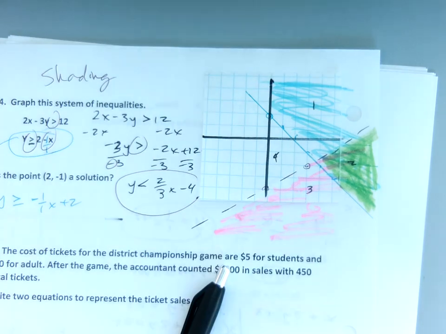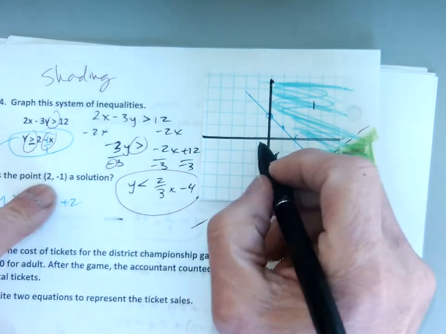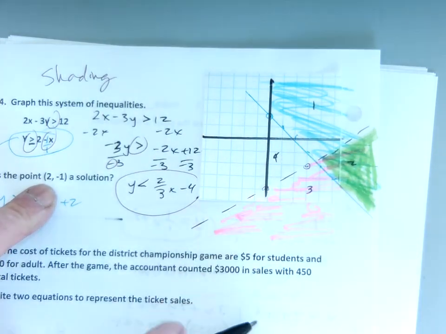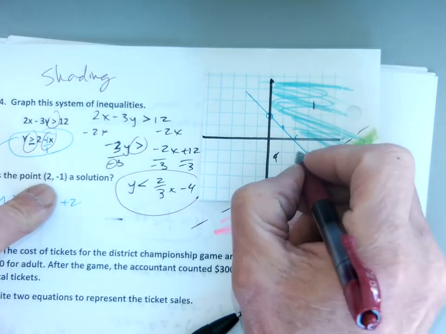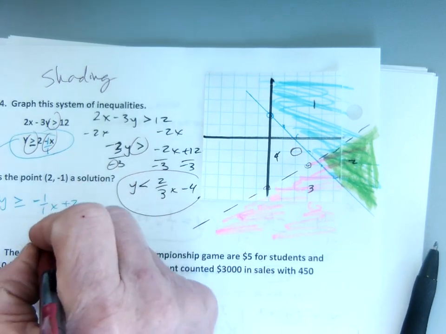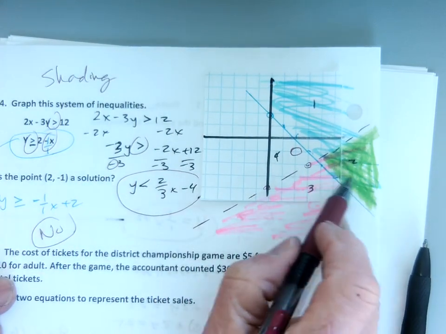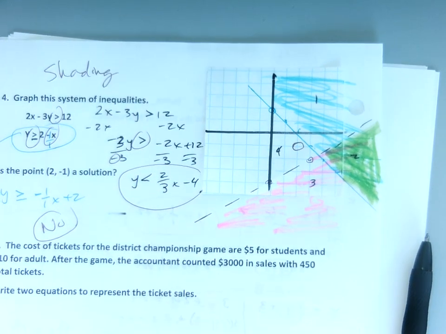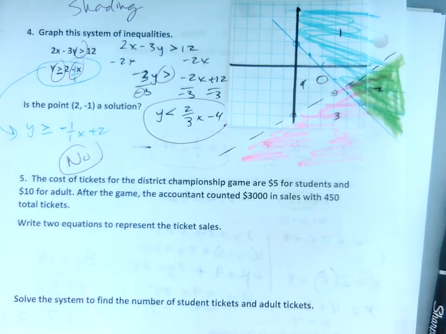Okay, so then is the point (2, -1) a solution? Let's see. (2, -1) is sitting right there. No, it's got to be in the green, so the answer is no. It is not in this green solution. Okay, so far so good. All right, number 5, a story problem.